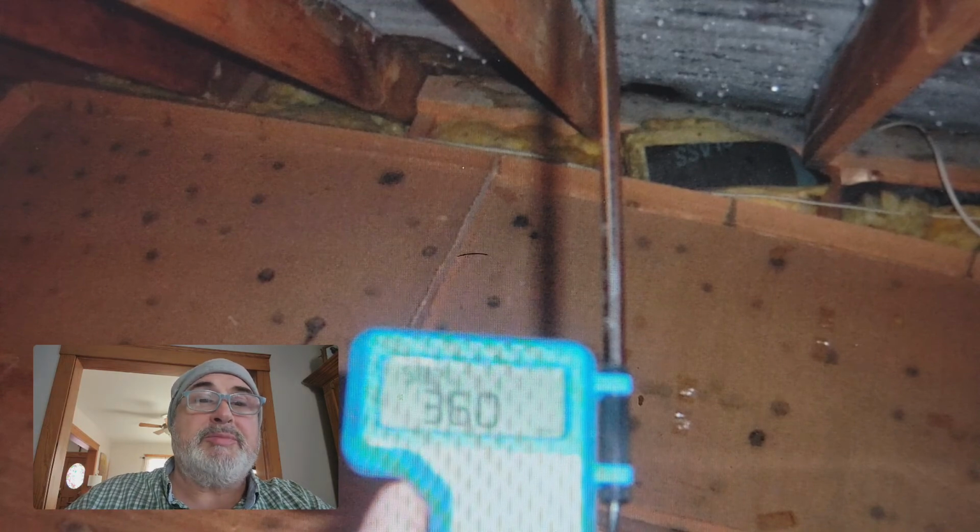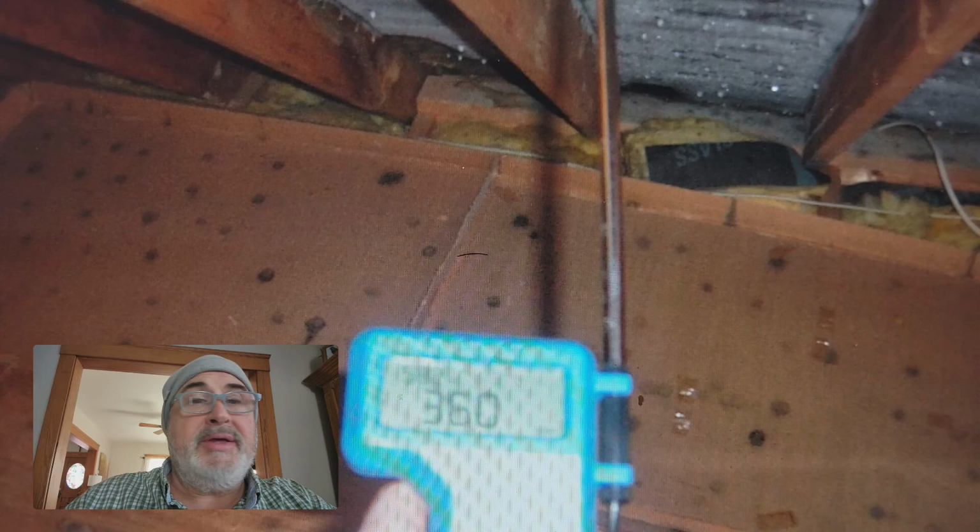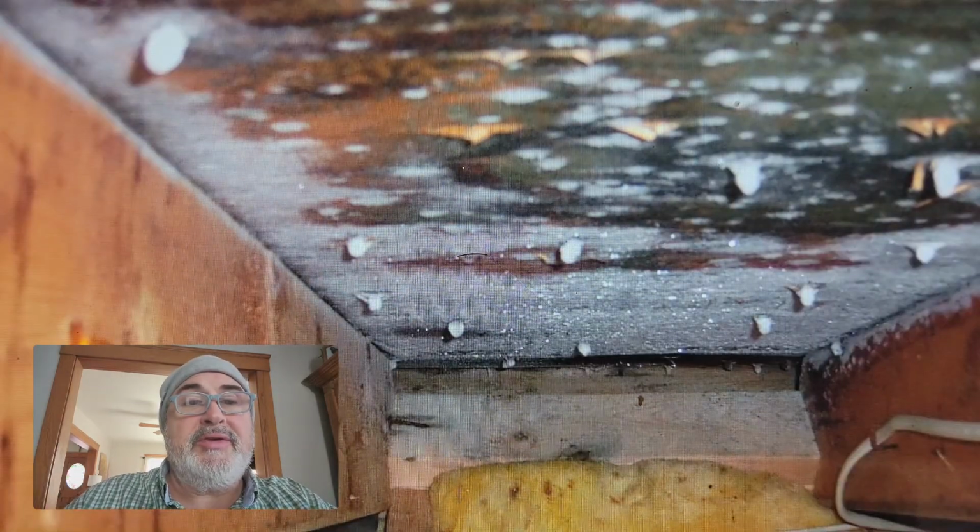You go in the attic, you see those spots. That means the nail heads were rusted, and not rusted. Well, they rusted too, but they were leaking and dripping when the ice melts. Okay, and you can see this.